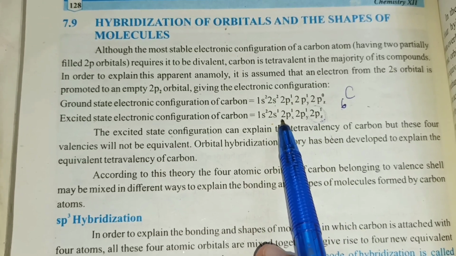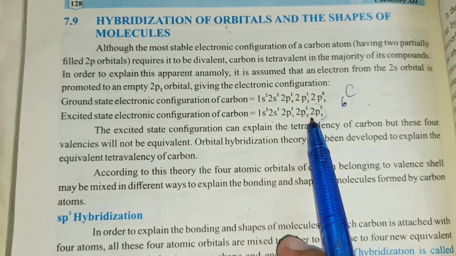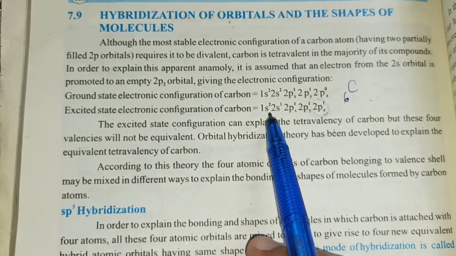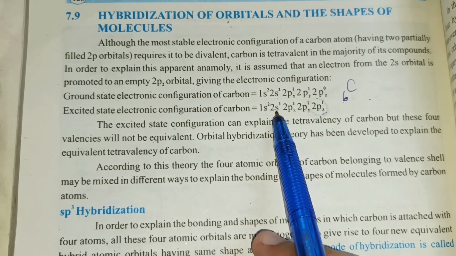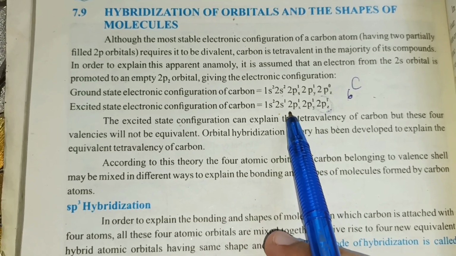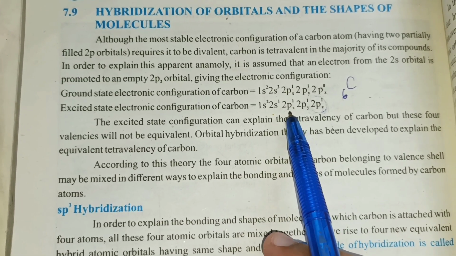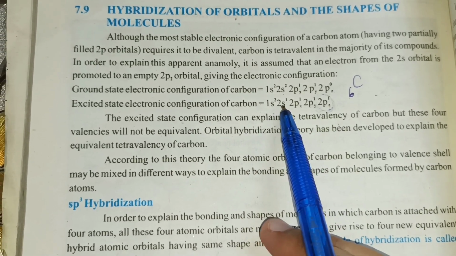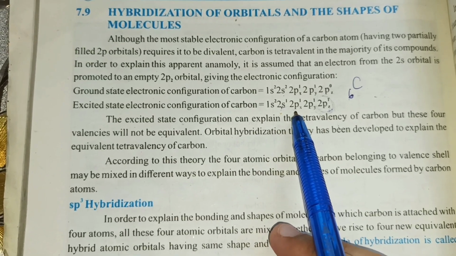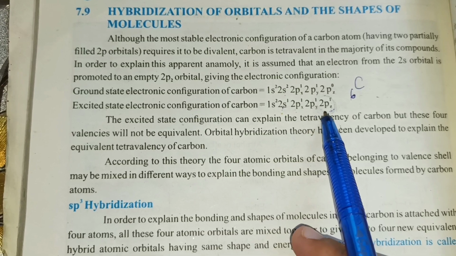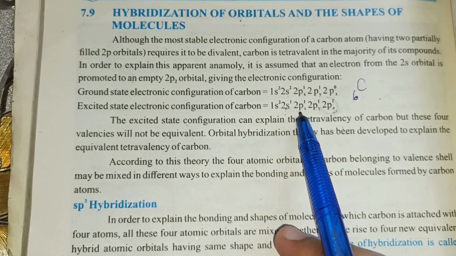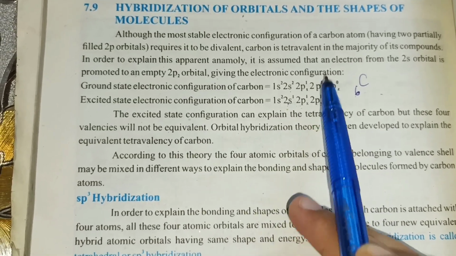We have studied that in sp3 hybridization, one s and three p orbitals are mixed up. In the case of sp2, we have discussed that the 2s and two 2p orbitals mixed to give rise to sp2 hybridization. Now in sp hybridization, only 2s and 2px mix up to give rise to sp hybridization. The 2py and 2pz orbitals remain perpendicular to these two hybrid orbitals, to give rise to two pi bonds.